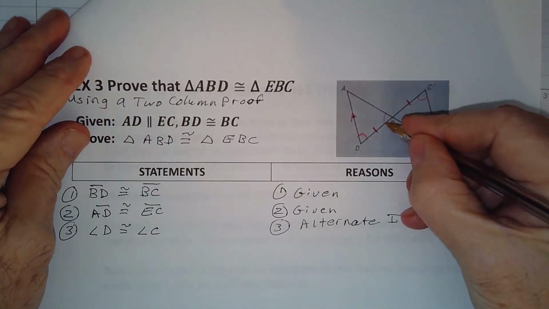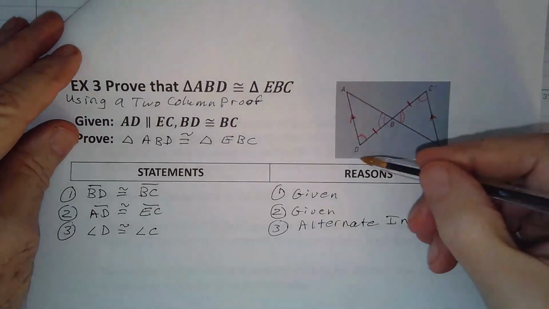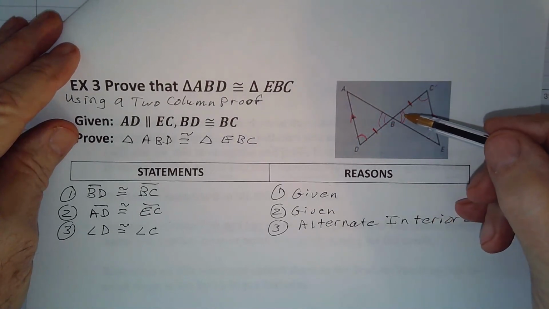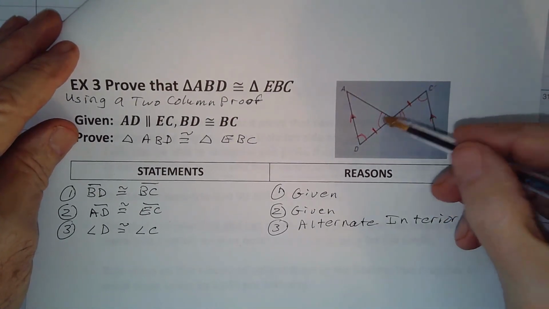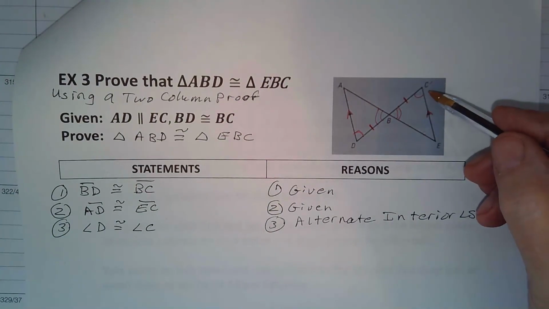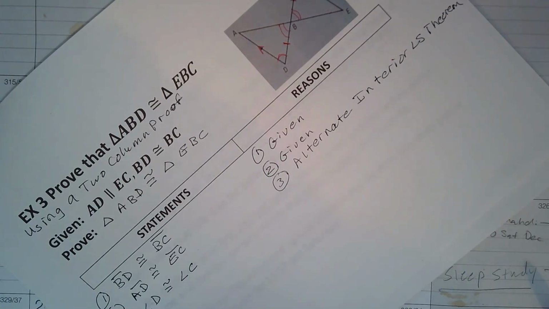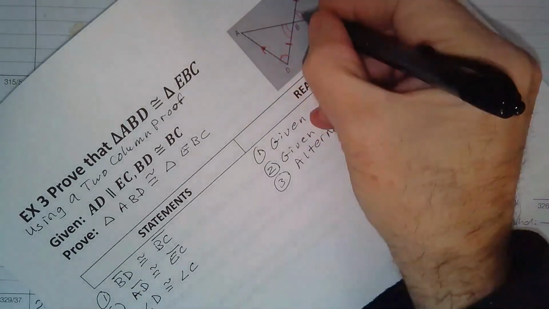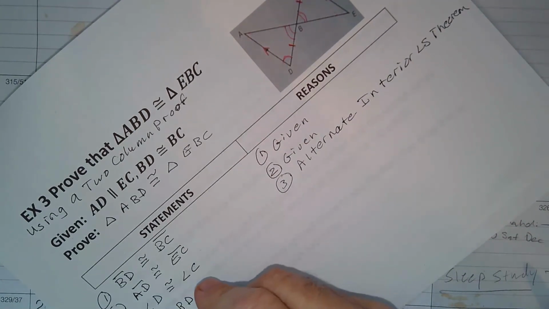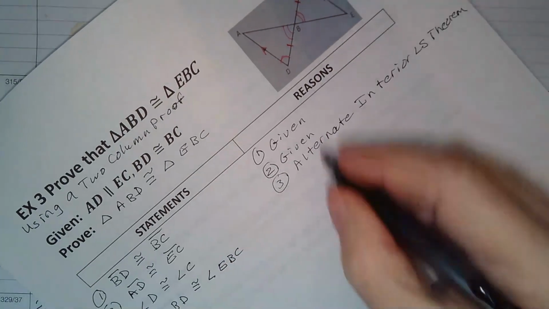Again, these two angles are vertical angles. And because they're vertical angles, I can't call them both angle B. So I'm going to call this first one ABD, and the second one I'm going to call EBC. Because again, that's one of the primary reasons why you use three letters in one place and one letter in another for angles. So let's just say that angle ABD, the first vertical angle, is congruent to angle EBC, which is the second vertical angle. All right?